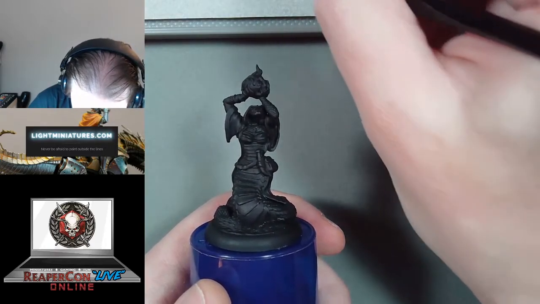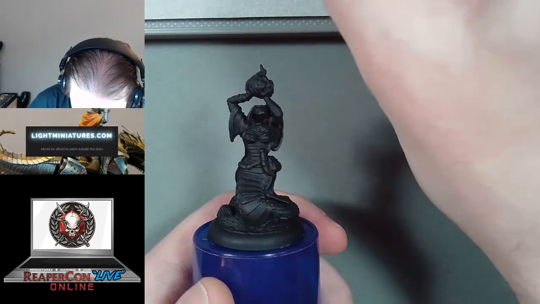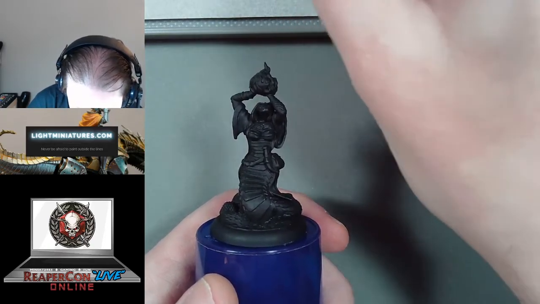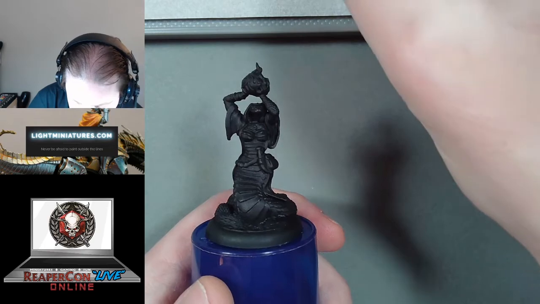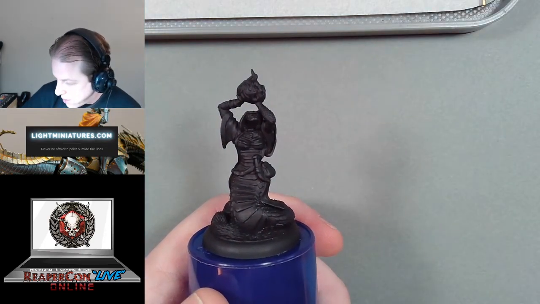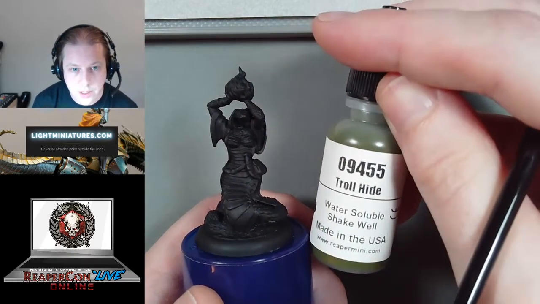Okay, so I'm going to start by base coating the snake belly skin, which is going to be a more desaturated color. And this is a mixture of just pure black and the troll hide.